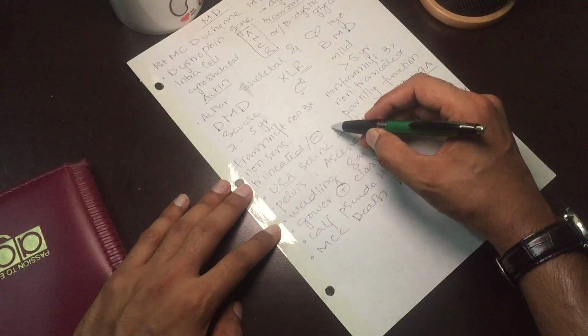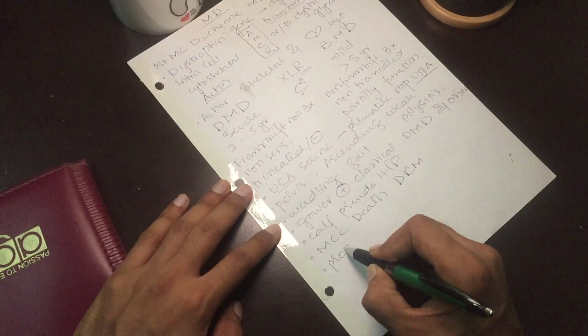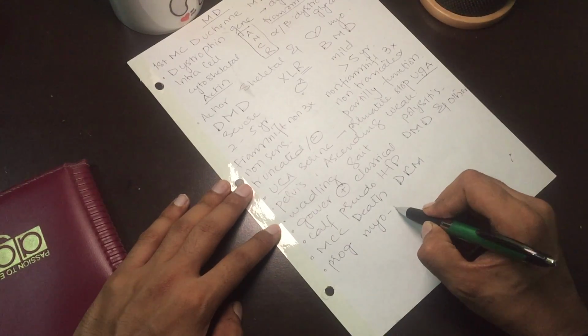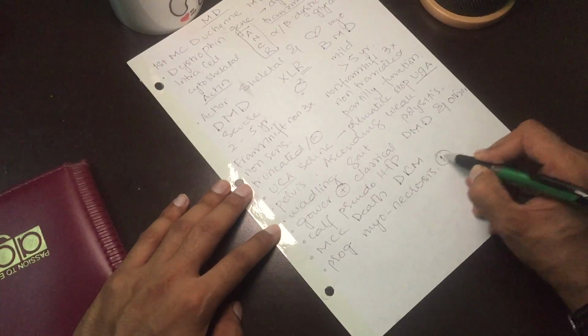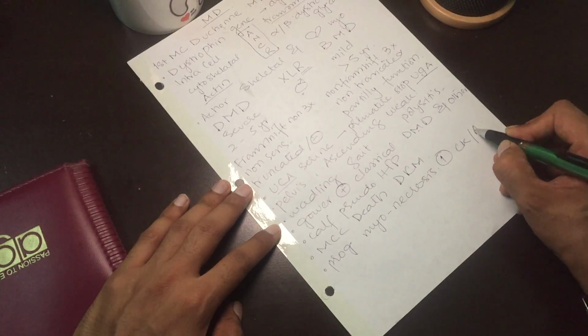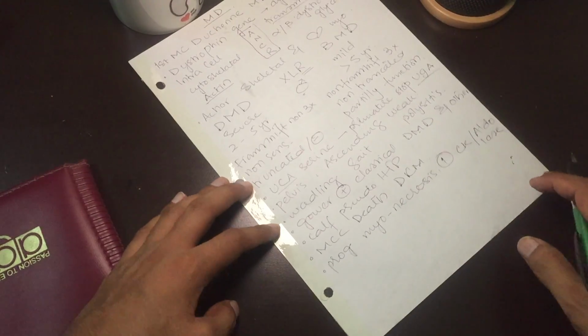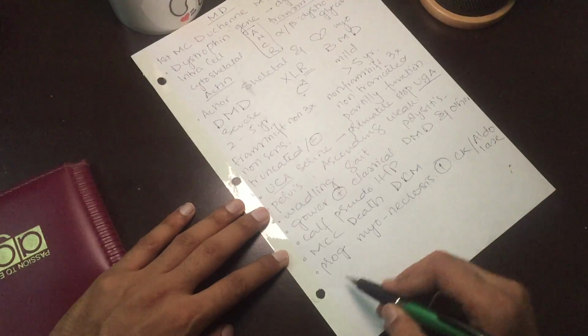When this frame shift mutation happens, it causes progressive muscle damage or necrosis, leading to increased creatine kinase and aldolase. We can diagnose it by genetic testing.